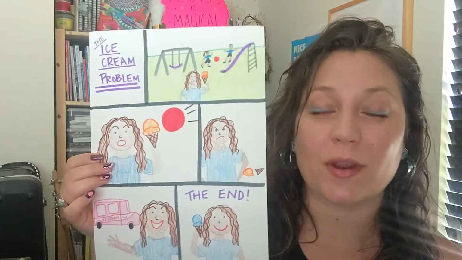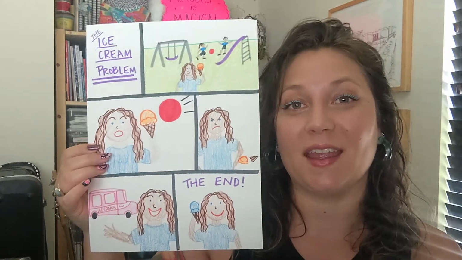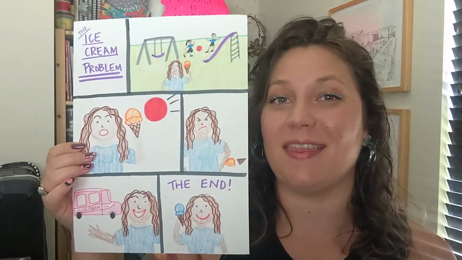So we're going to follow that classic story arc, which kind of looks like a mountain like this, and then we're going to be turning that into a comic strip with 5 panels, so 5 squares or rectangles, and then a 6th for the title. So today I want you to be thinking of a story that you want to tell that has a beginning, a problem, a solution, and then the end.